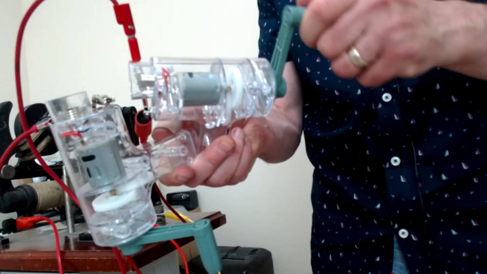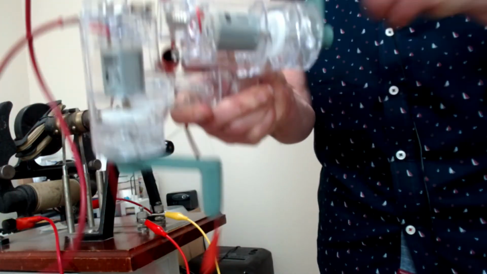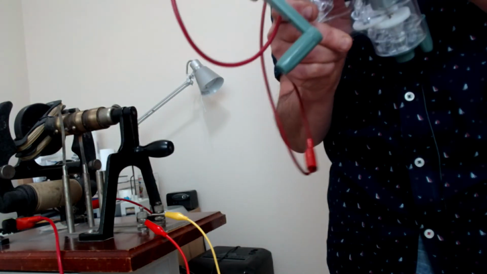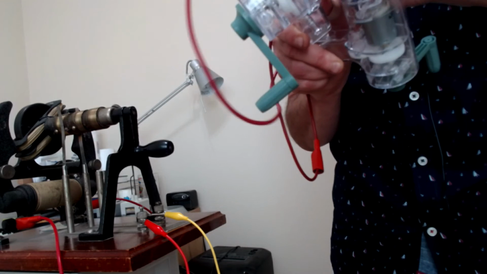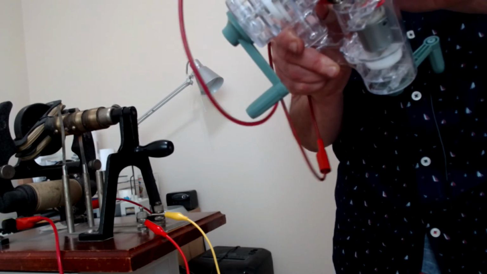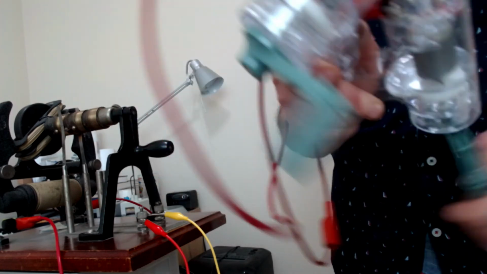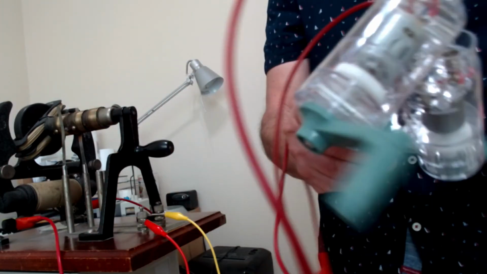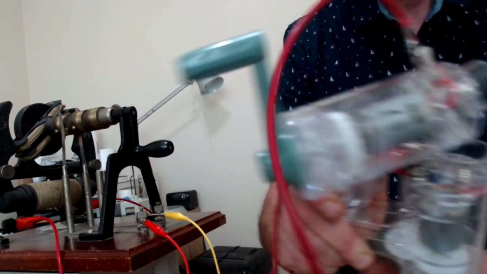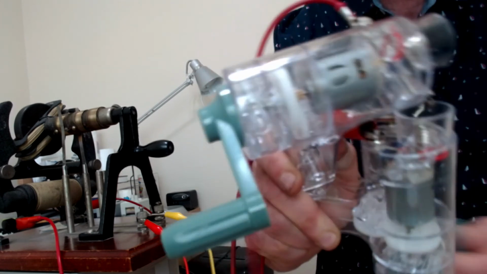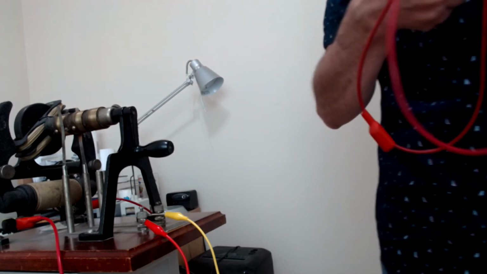Hopefully you can see this bottom one turning. Oh, it's not working. You see it turning by itself? Just got this. Did you see it turning by itself? Okay.